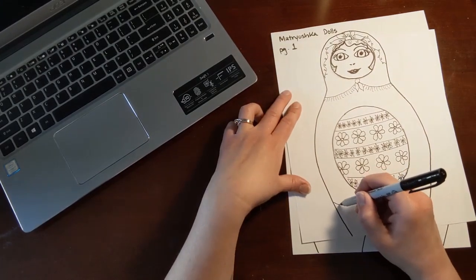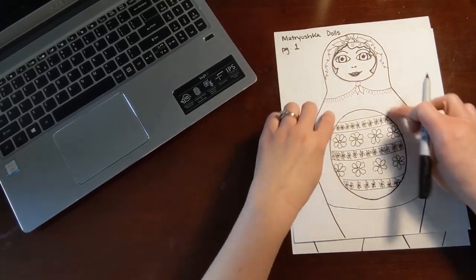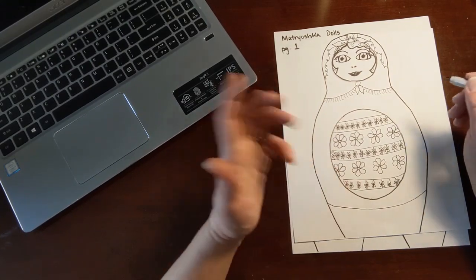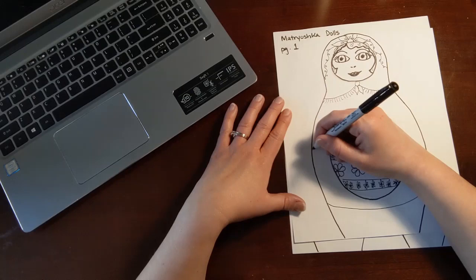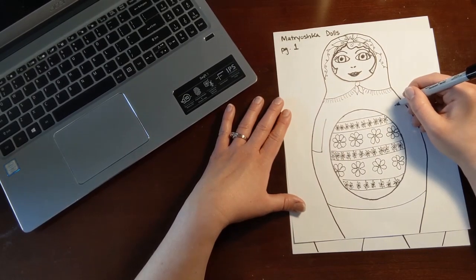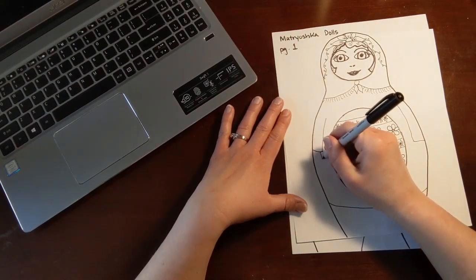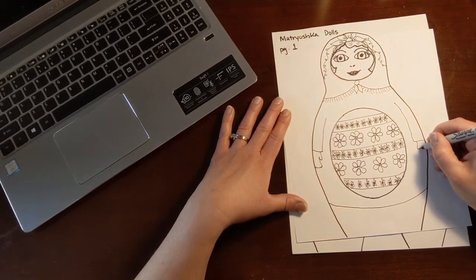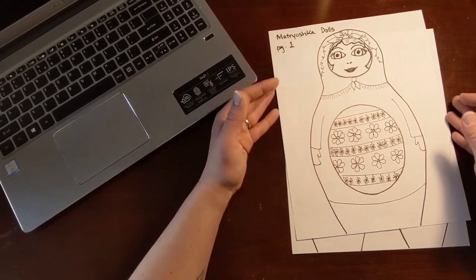Okay, I think I'm going to add a curved line here. That's going to be like the end of her coat and the start of the bottom of her dress or pants or whatever. And then some of them have this, some of them don't, but I kind of like having a part that shows her hands. I'm not doing the details of the hands, just the thumb. It's almost like she's wearing mittens. It must be cold in Russia right now.